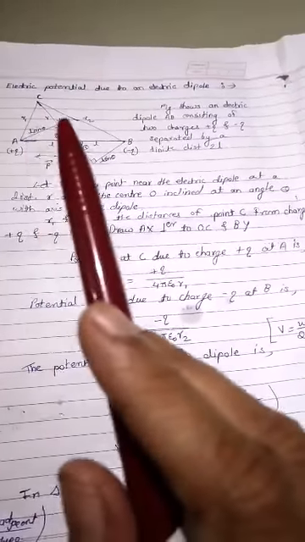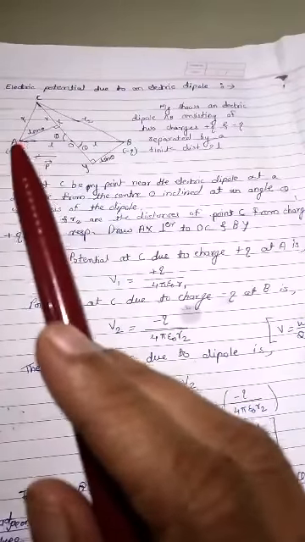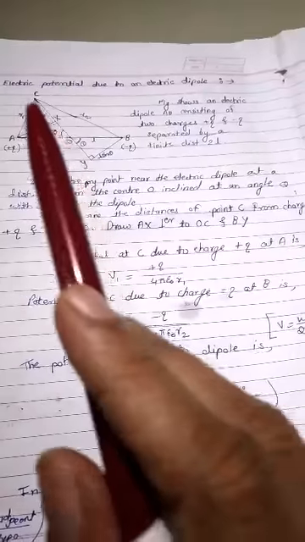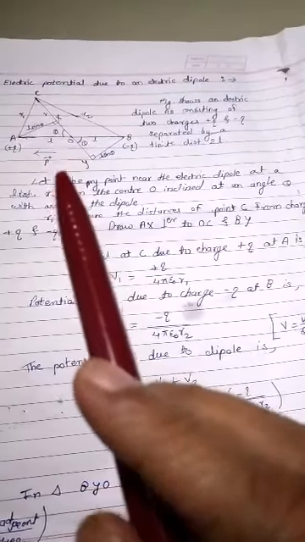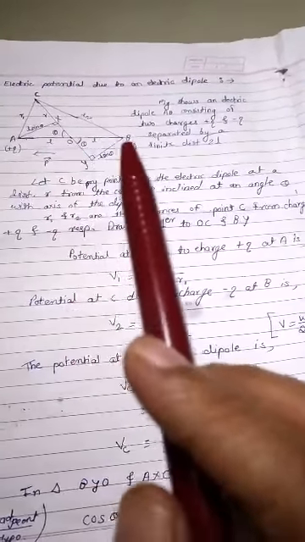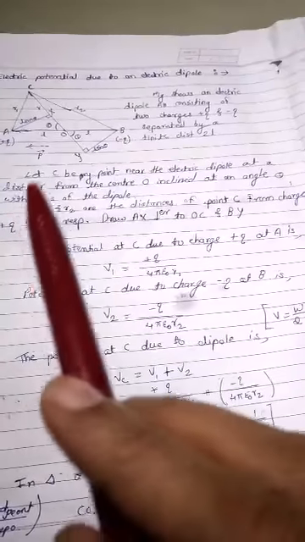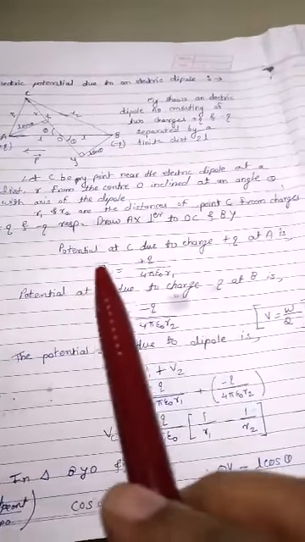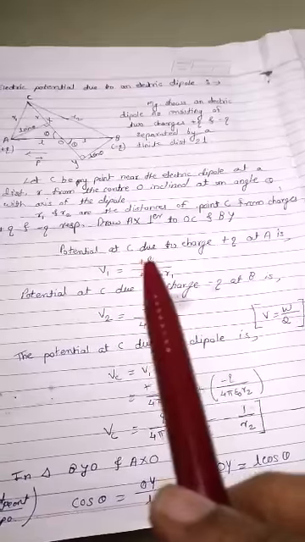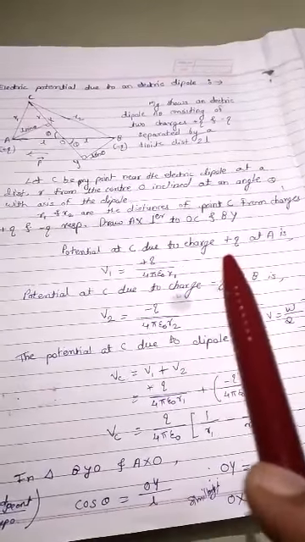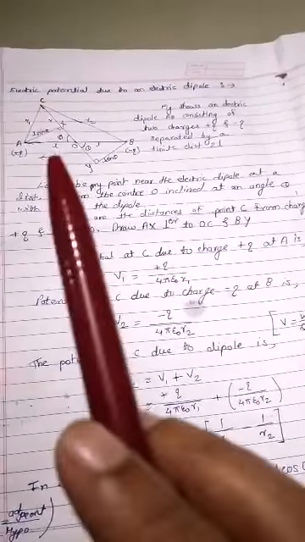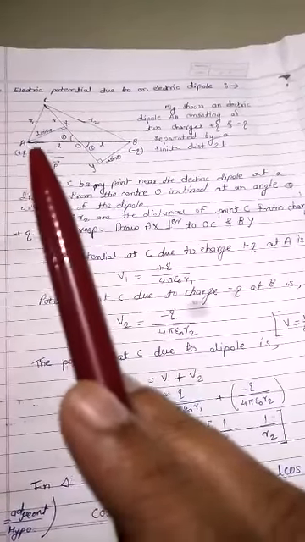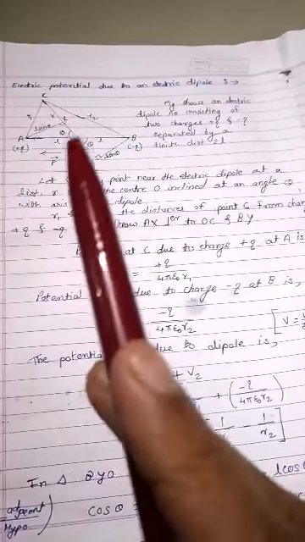Draw AX perpendicular to OC and BY. Then the potential at C due to charge plus Q at A: this point charge gives a potential V, as we already learned.